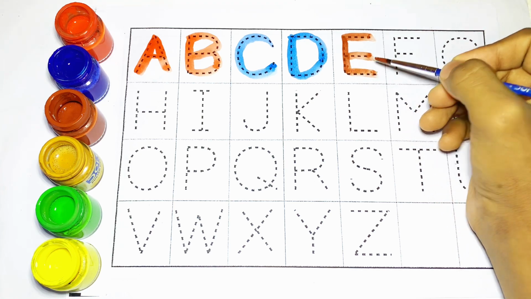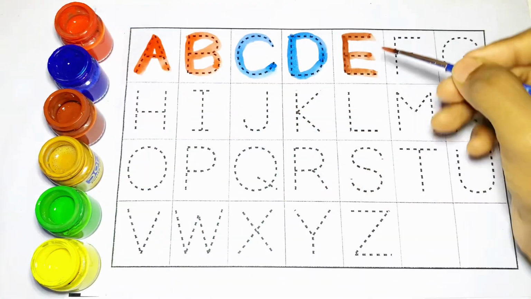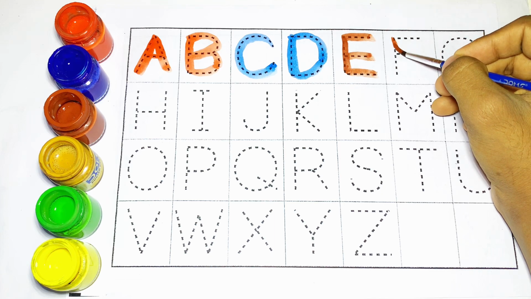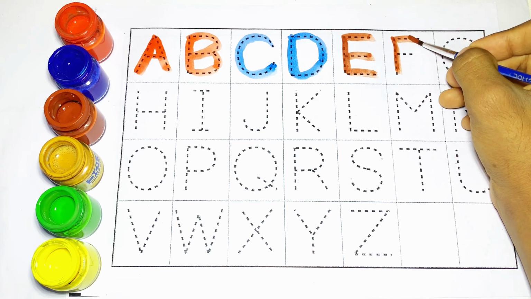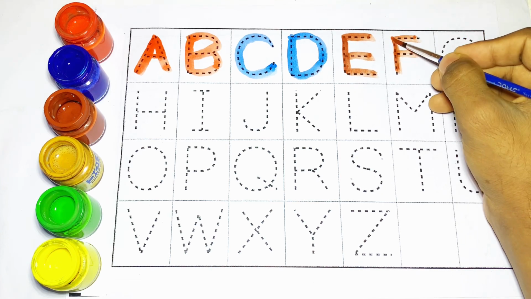Kids, again use brown color and draw F. F for fish, F for fan. The alphabets of F.